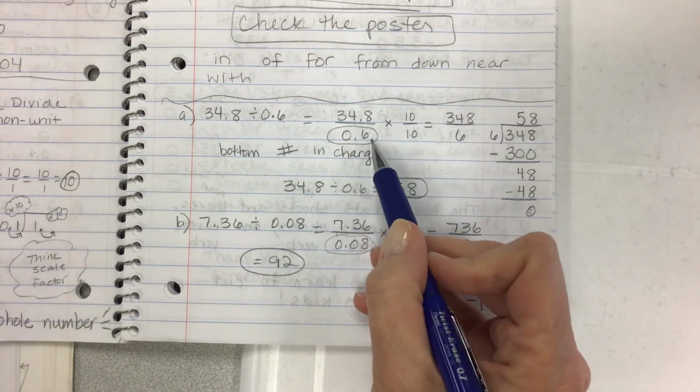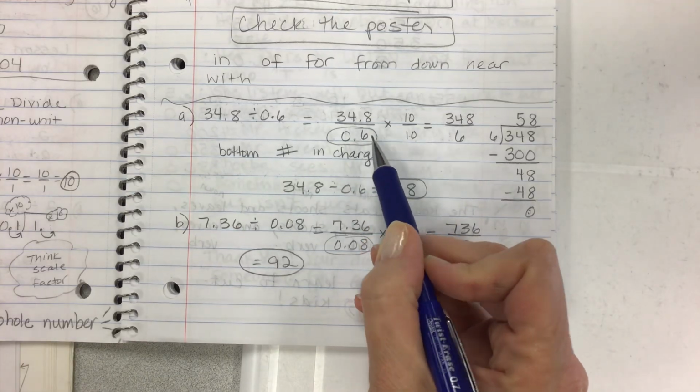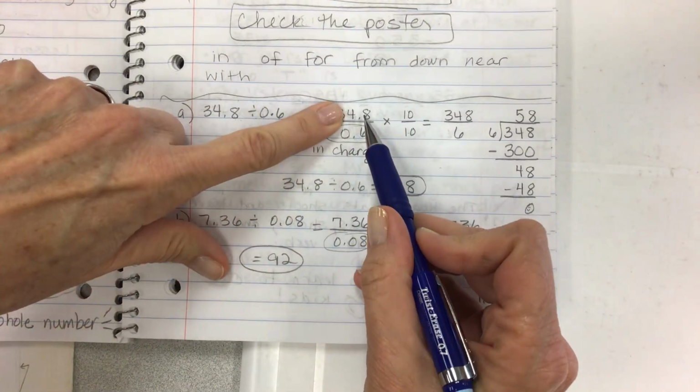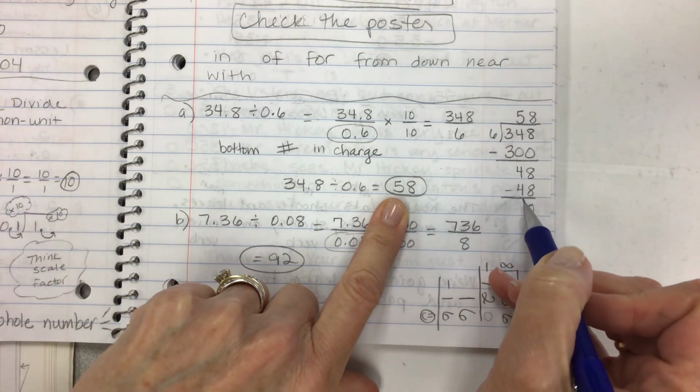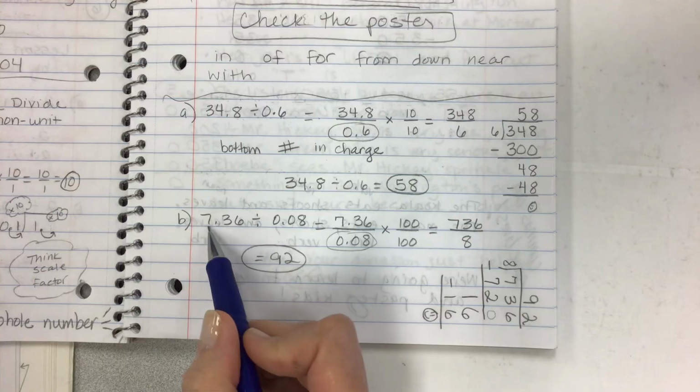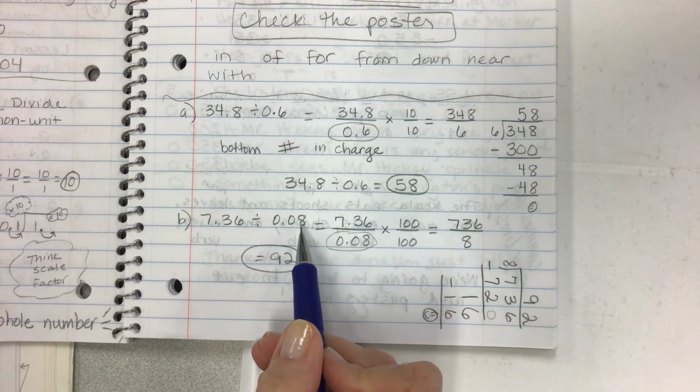So multiply by 10 to get it out of this one. Whatever you do here, you also have to do here. Turn this into a whole number. Voila, normal division. Same thing here, 7.36 divided by 8/100.